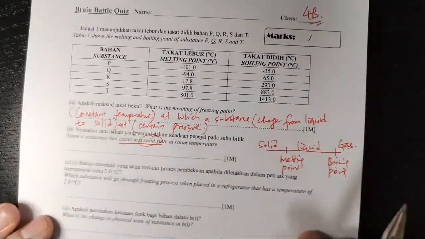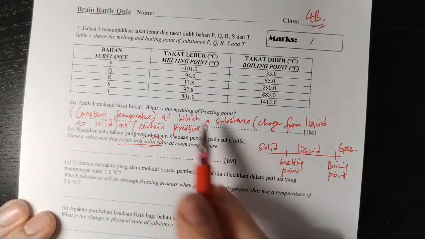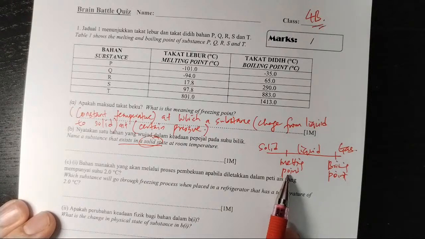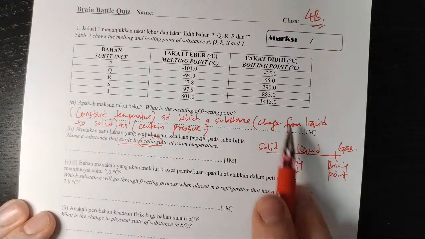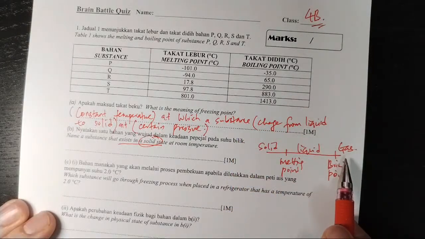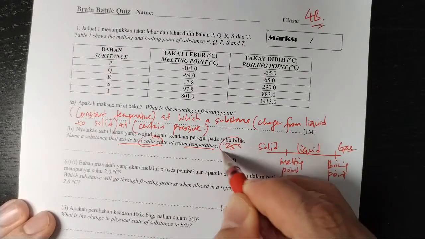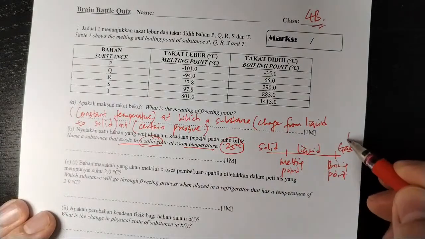So we put in all the information here. Let's say P melting point negative 101, boiling point negative 35. Room temperature is 25 degrees Celsius. So at 25, it will be in the gas form.